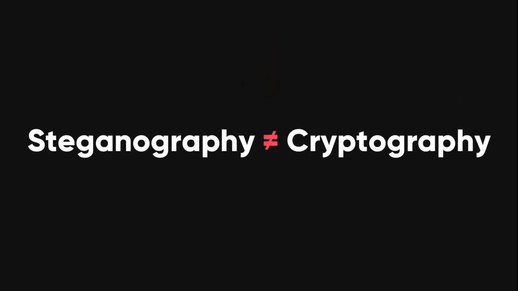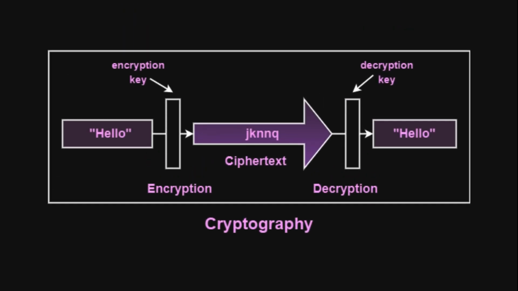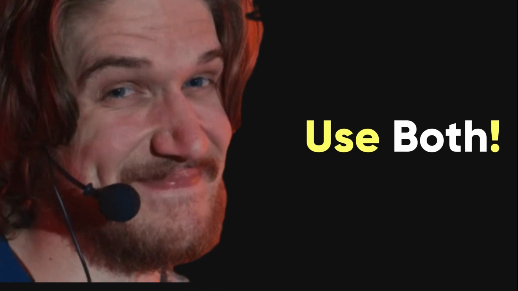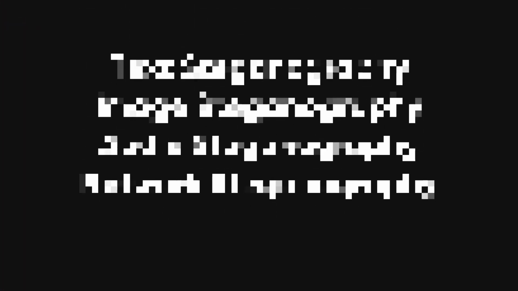Steganography isn't the same as cryptography, which is about scrambling information to make it unreadable. But sometimes, people use both methods together for extra security. There are different ways to use steganography. Here, we'll talk about 5 types.